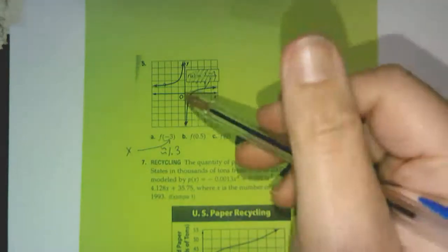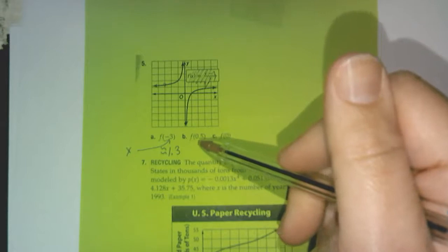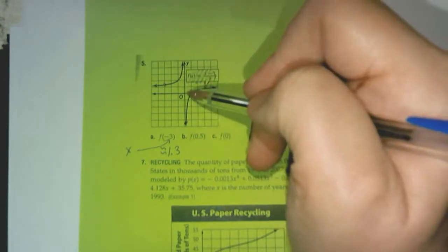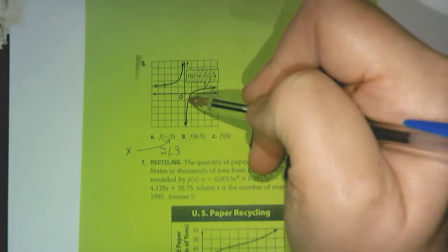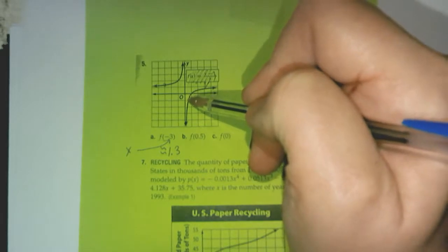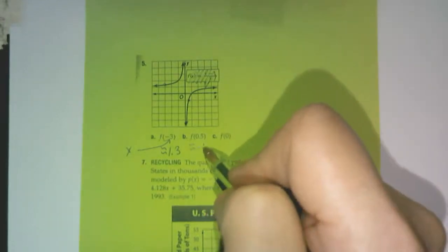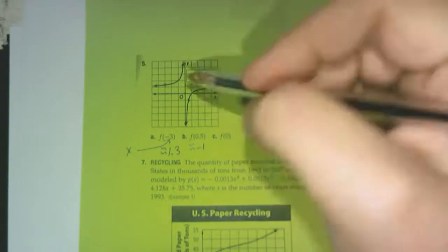All right, so let's do this again. If I want you to find the f of 0.5, so you are going to x at 0.5 or 1/2, and you are going to tell me what the y value is on the function. So you kind of draw a line to the function. It kind of looks to me like we're at -1.